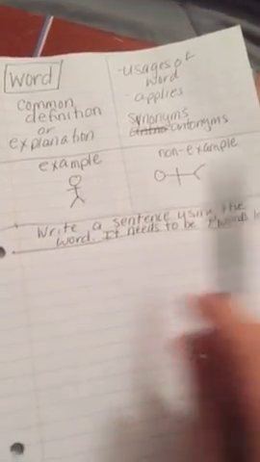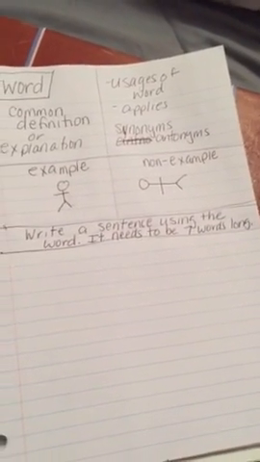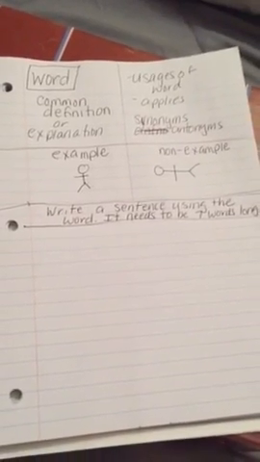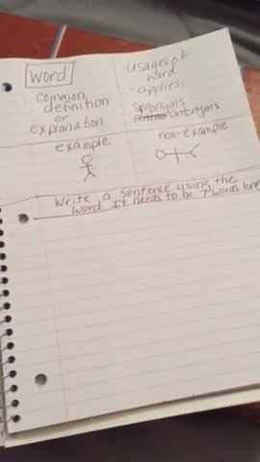Always use proper grammar, complete sentences, capitals, periods, and all that. So there you go. That's how we use the Frayer method. And the next thing I'll show you is an example of one of your upcoming vocabulary words.